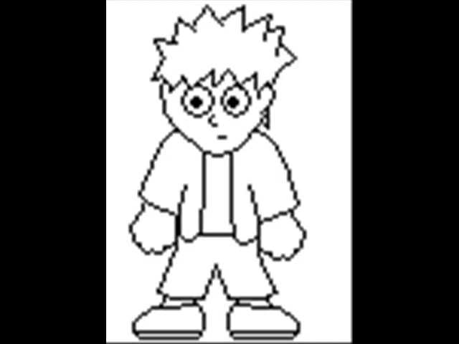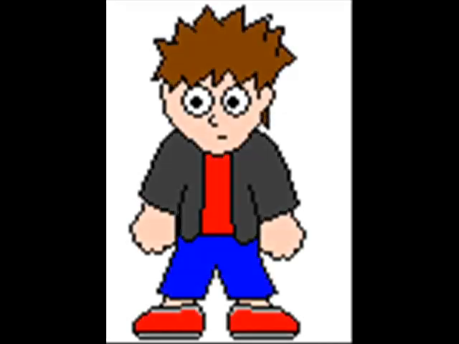Anyway, add all those, and this should be the end result. Okay, so you made the entire design. You had the base, you have the face, you have the clothes, you have the hair, but something's missing. Needs color. So, give it some color, should look like this in the end.